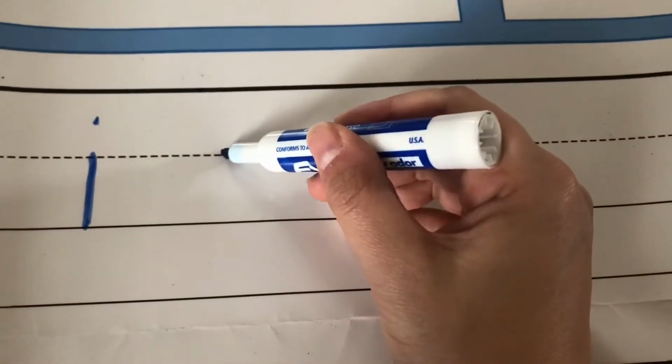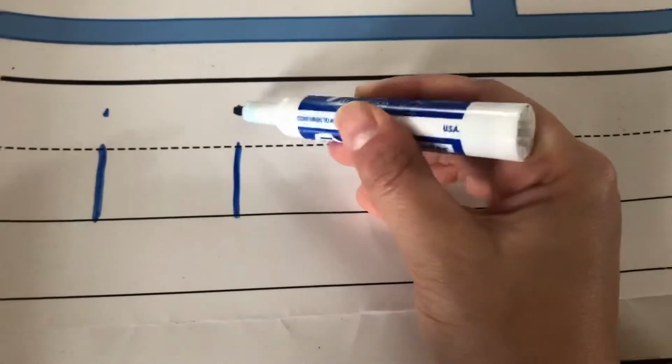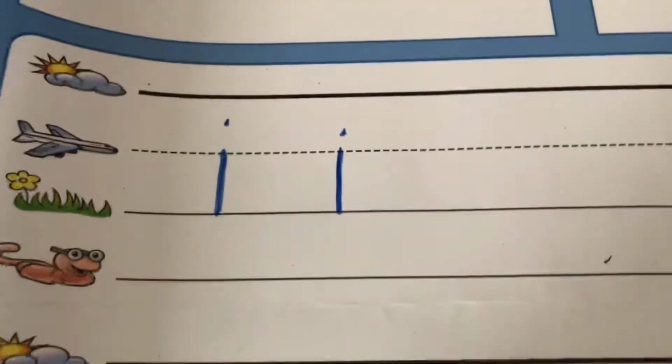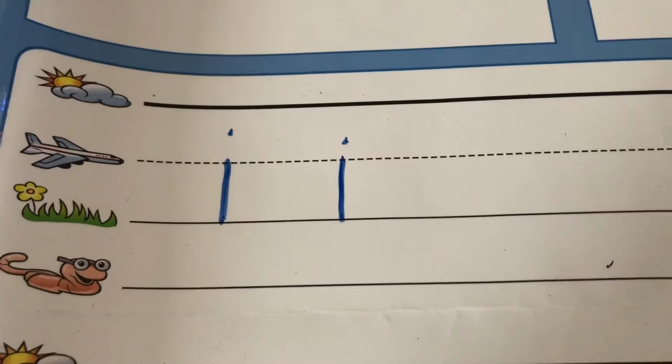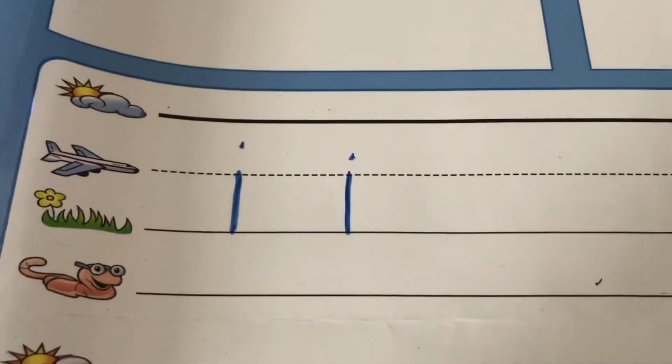We're going to try that again. Starting at the plain line, going down to the grass line, add a dot. I, itch, I. Good job.